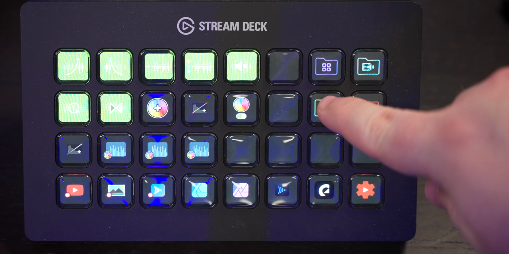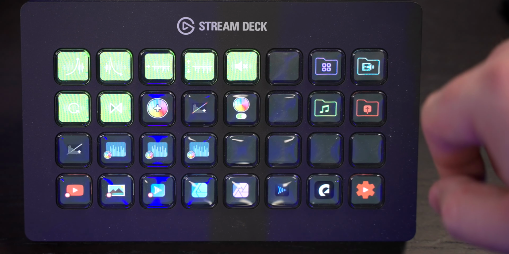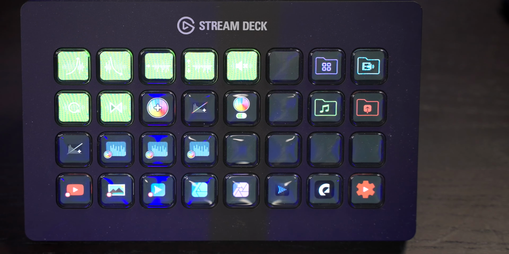Or if I want to open up Affinity Designer or Affinity Photo to jump in and do some graphic design, I can do that with a single press of a button. Or I can even go to Epidemic Sound and find the music for my next video. And I bet some of you didn't even know you can use the exact same thing for folders as well. I have hotkeys set up on my Stream Deck to go to my projects folder, my exports folders, my music and sound effects, and my resources folders for my videos that I can access with the push of a button.